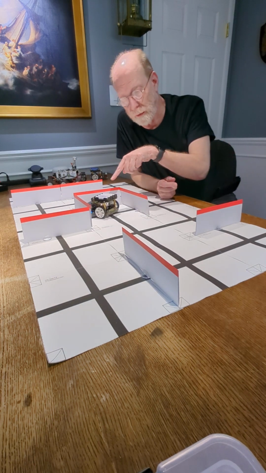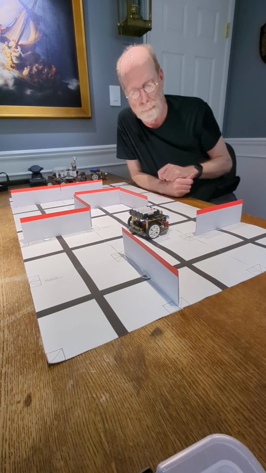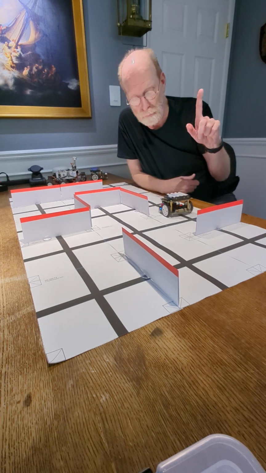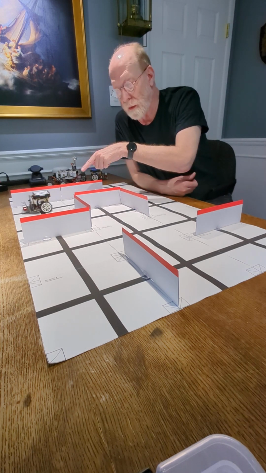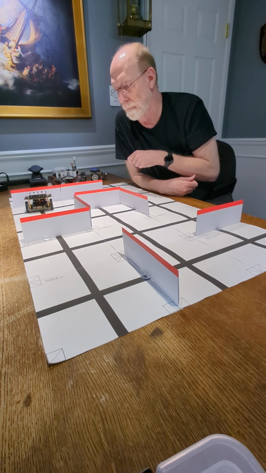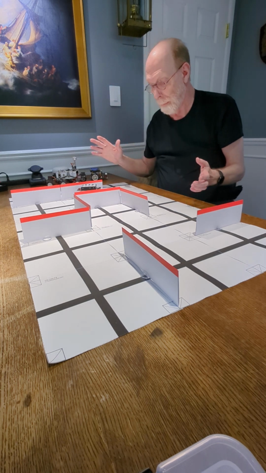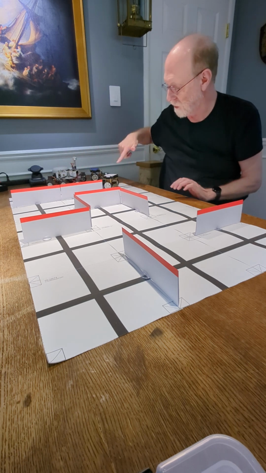Now, as you see here, it has to turn to figure out that there's a wall there. But, and this is important, once it knows there's a wall there, it doesn't have to turn again, because here it turned again. Now watch it as it goes down the straight way.